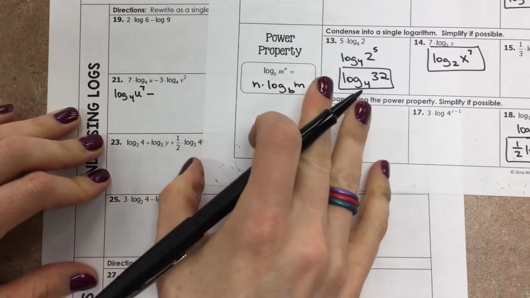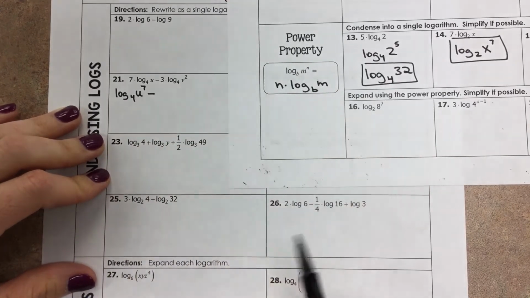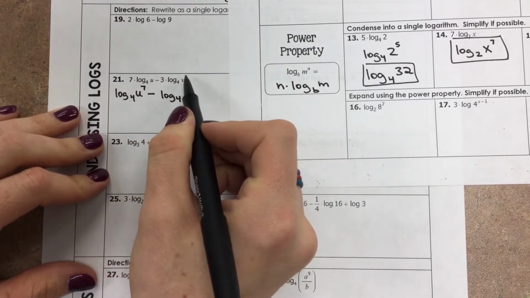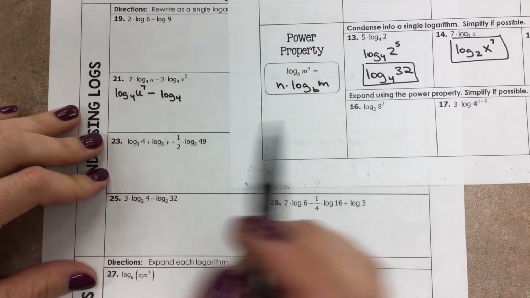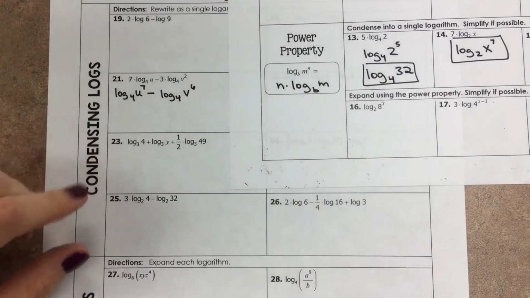Minus, and then we can do the exact same thing with this other piece. The 3 is like this n. It needs to come in as an exponent. So you have log base 4, and then v squared gets raised to the 3rd power. So it's like v squared, v squared, v squared. That is v to the 6th.